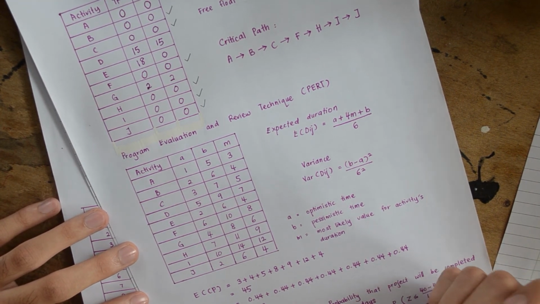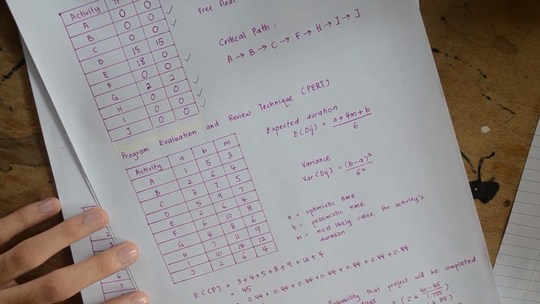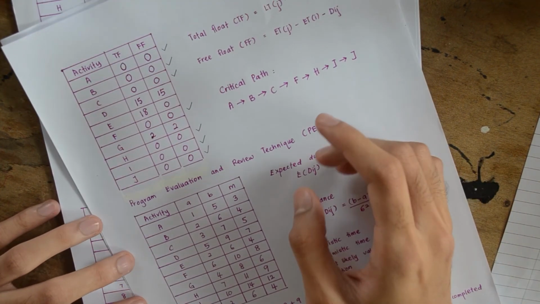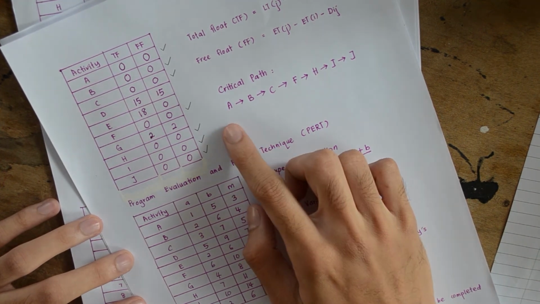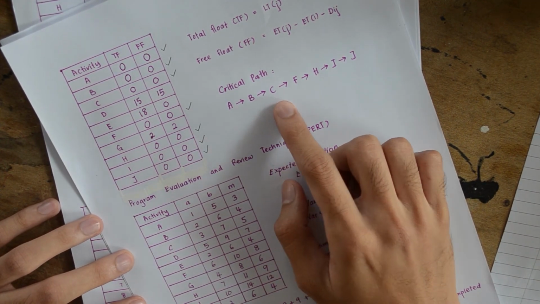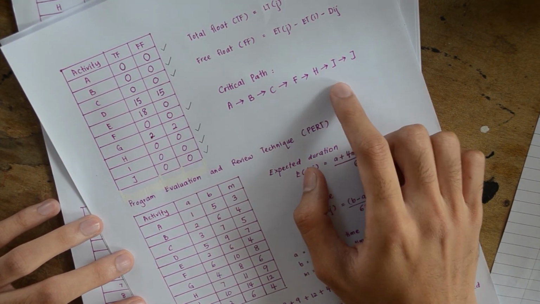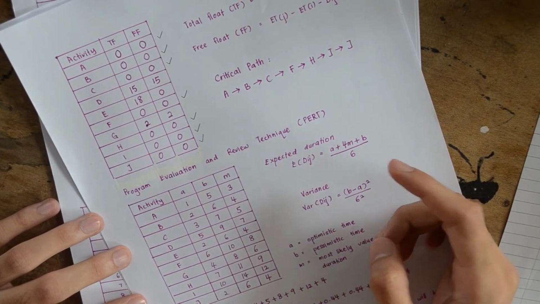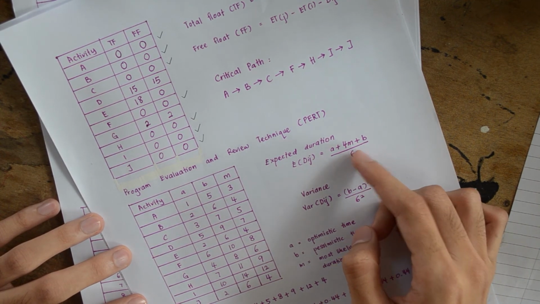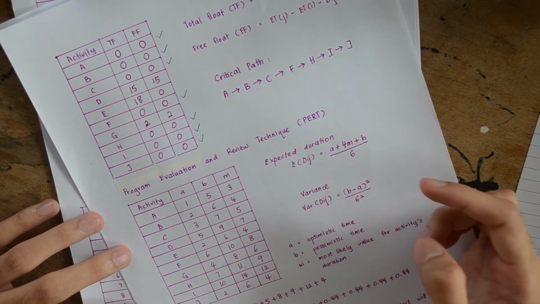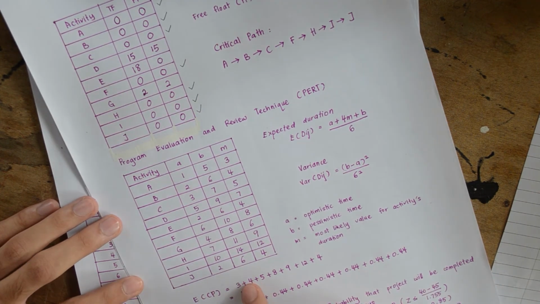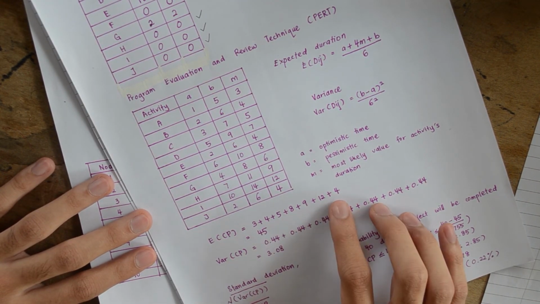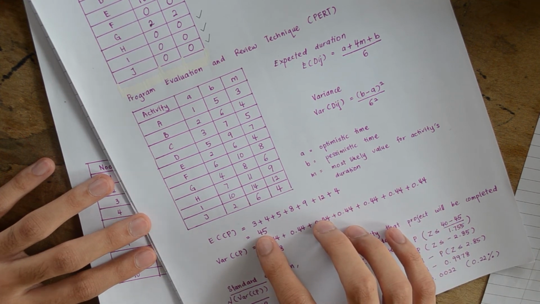So the first step is to find the expected duration for the total activities in the critical path. We know that the critical path is from A to B, C, F to H, I, and J. By using the formula of A plus 4M plus B divided by 6, we will get 3 plus 4 plus 5 plus 8, 9, and the total is 45.